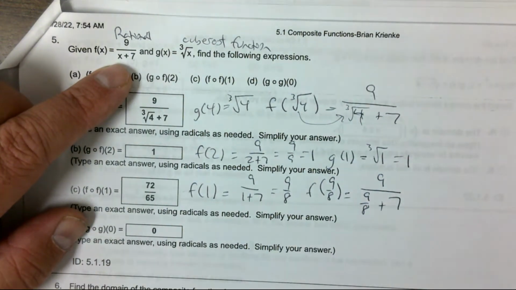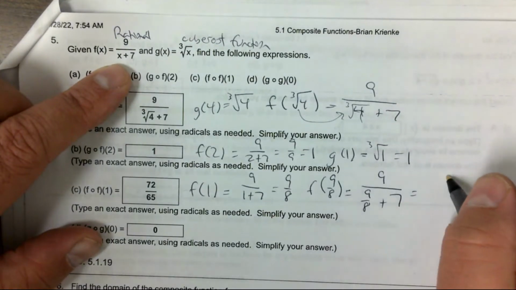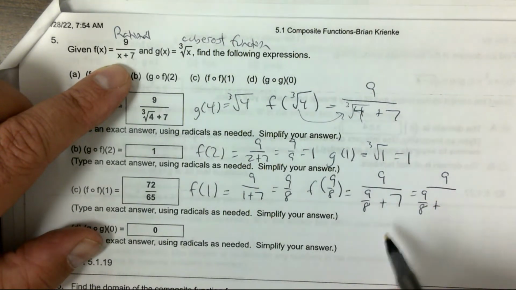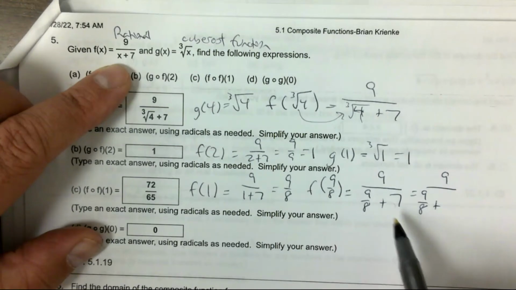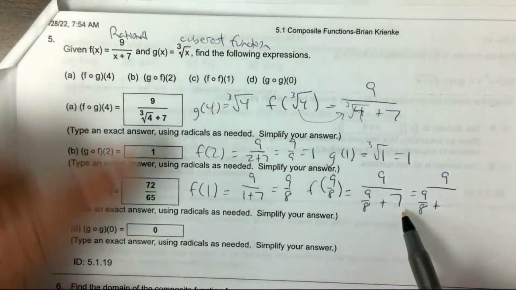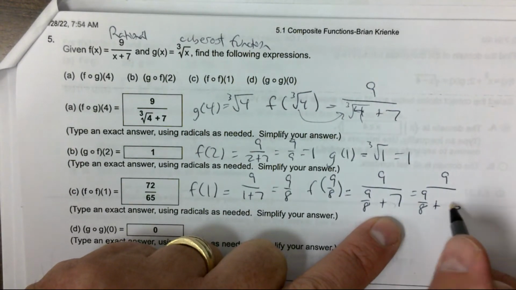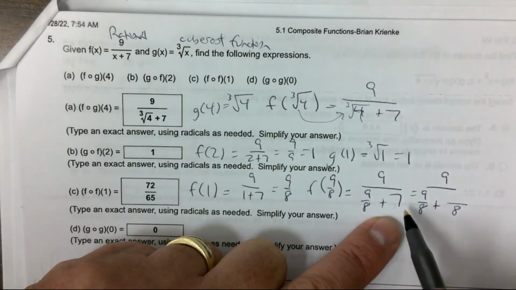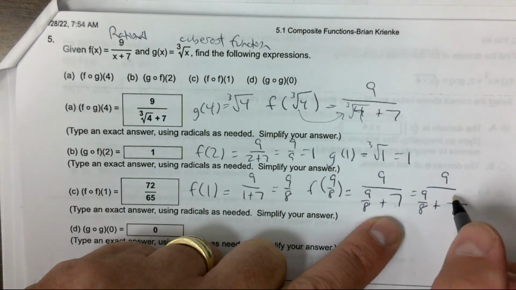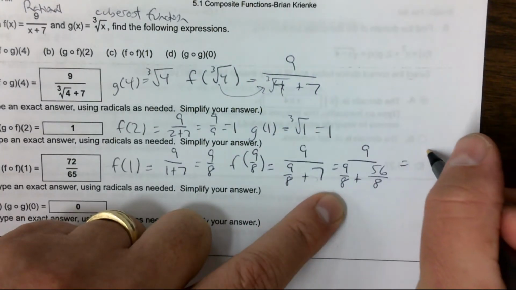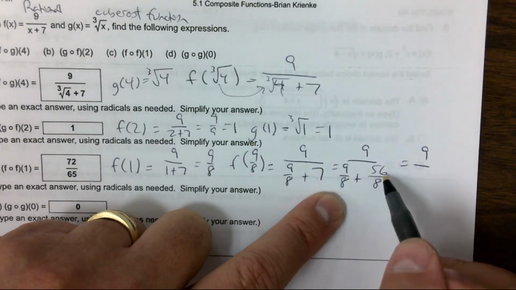Now, there is a way to do this by hand. I guess I'll show you first, because this is a skill you're going to have for when some of this is x in your denominator. And it would basically be make this 7 turn into a common denominator of 8. And so then you do 7 times 8 is 56, like so.